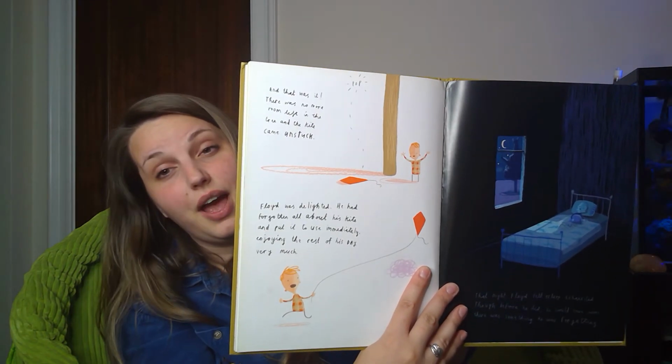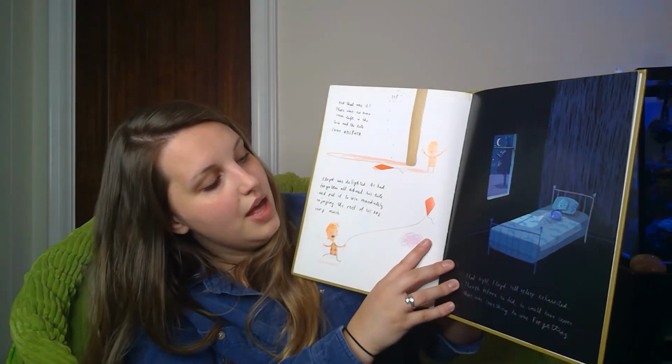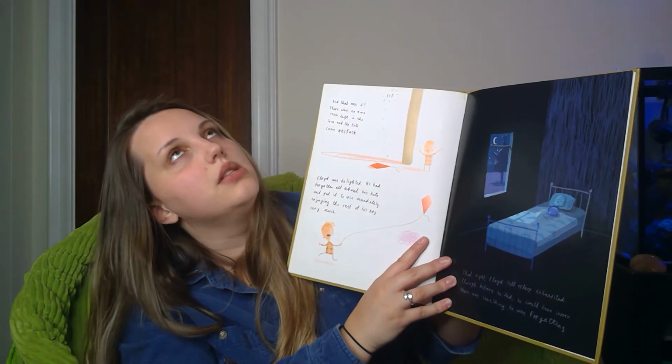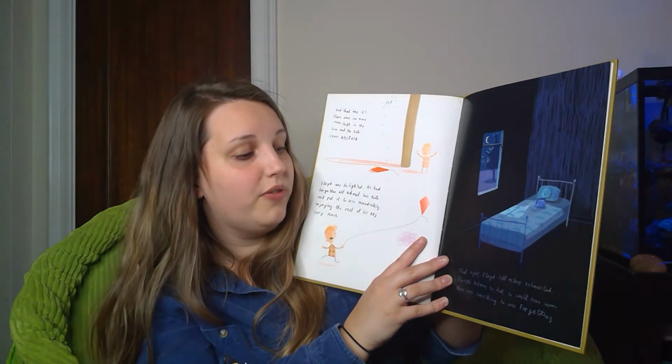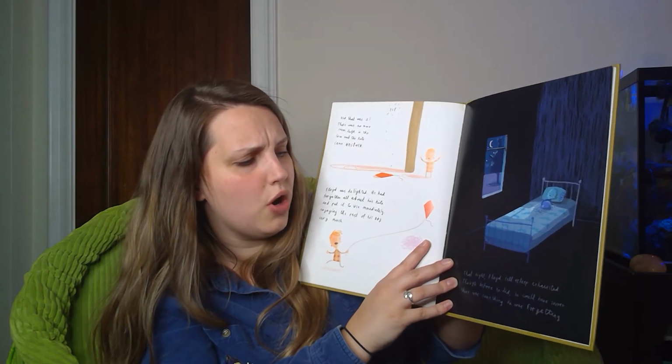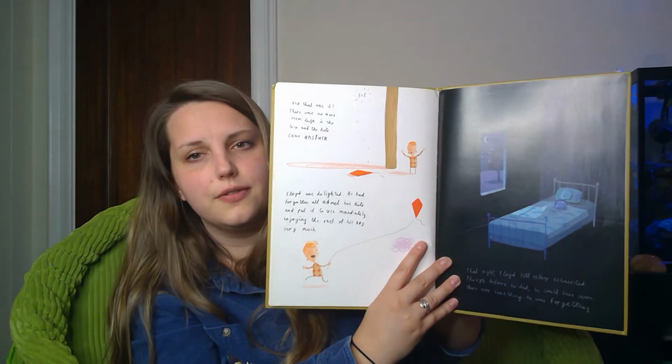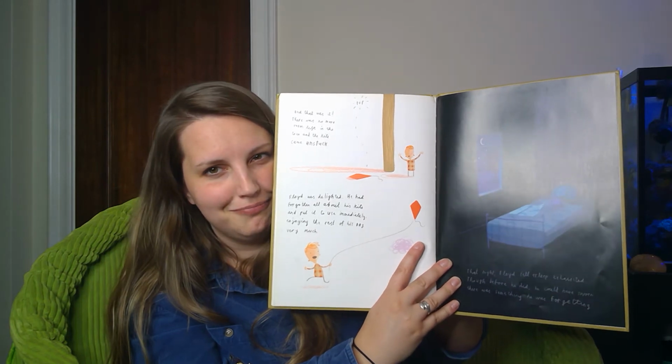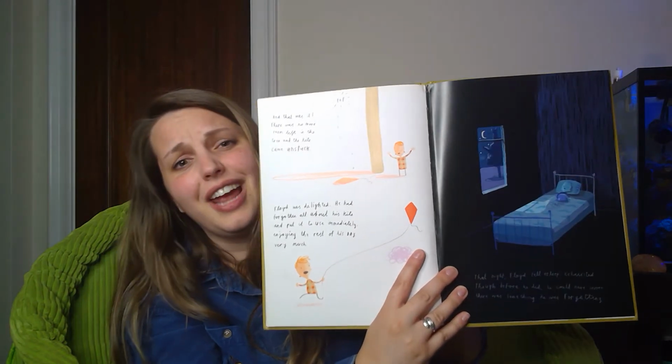He does look very happy right now. That night, Floyd fell asleep exhausted. Though before he did, he could have sworn there was something he was forgetting. Oh no. What was he forgetting?